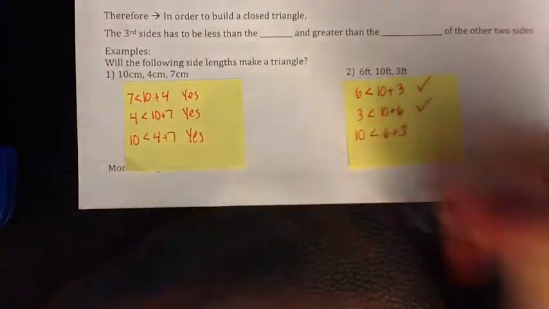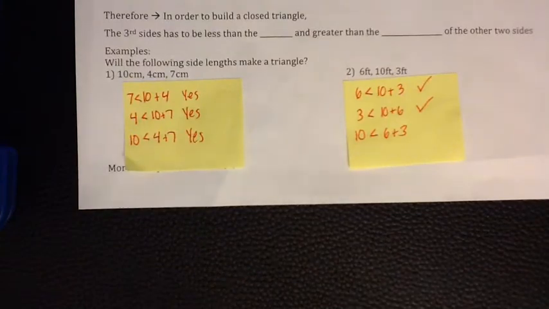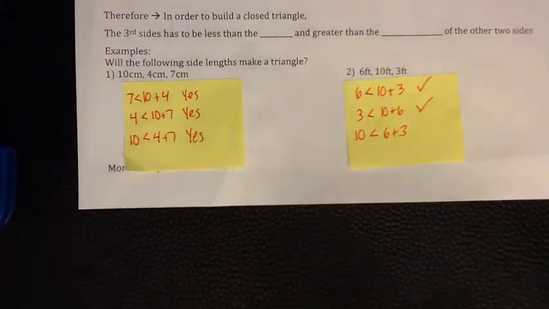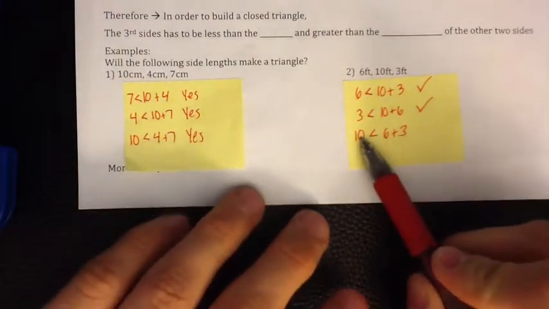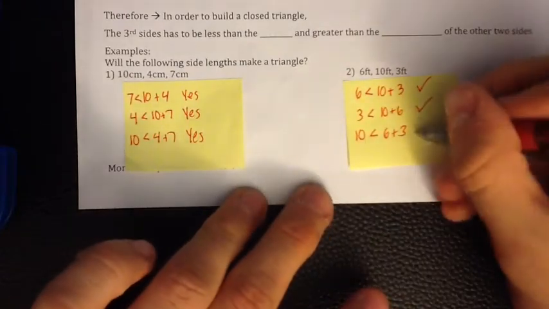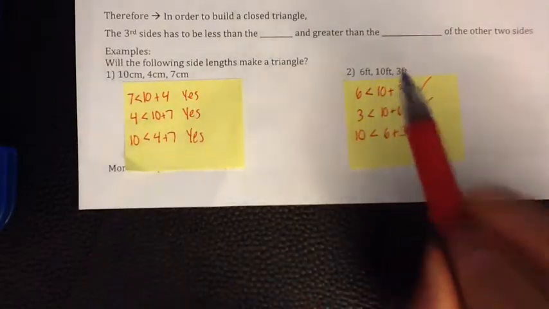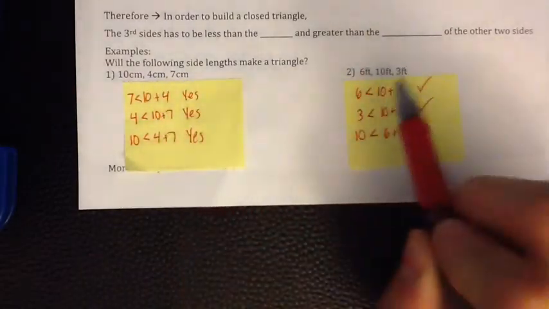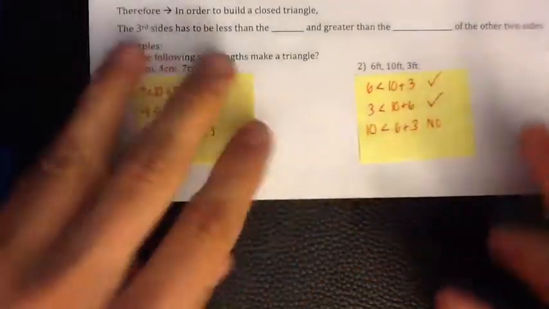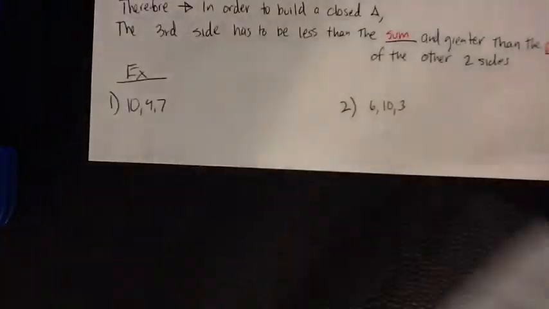And so 10 is too long. This is going to look like our nail clipper example where they just can't close because one of the sides is just too big compared to the other two. So if any of these does not work, then these three will not make a triangle. These will, these won't. Okay, let's look on the back.